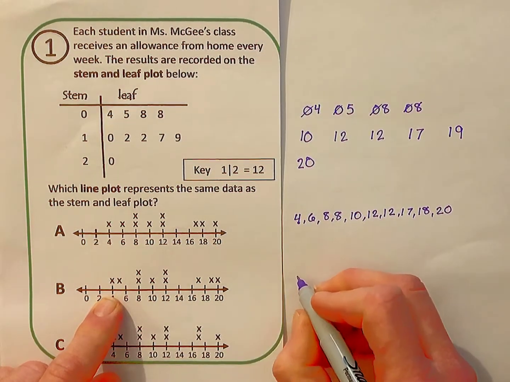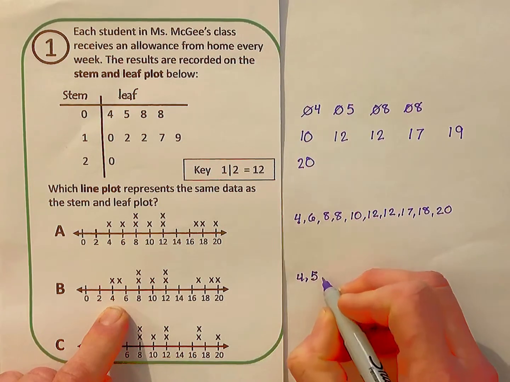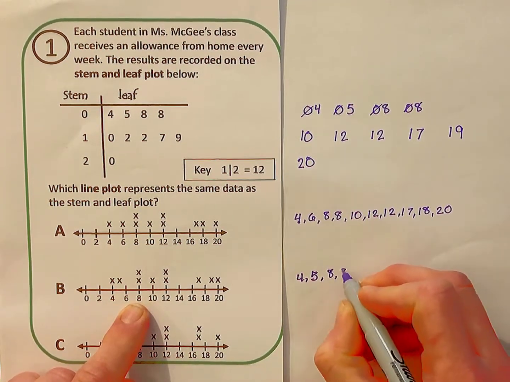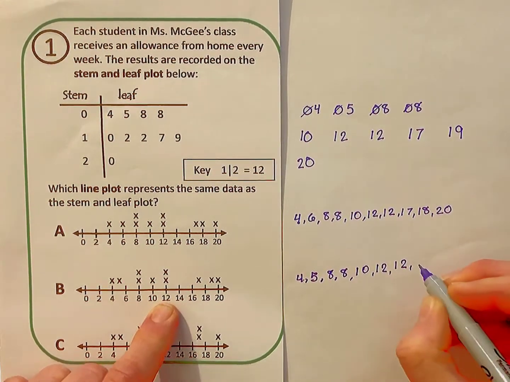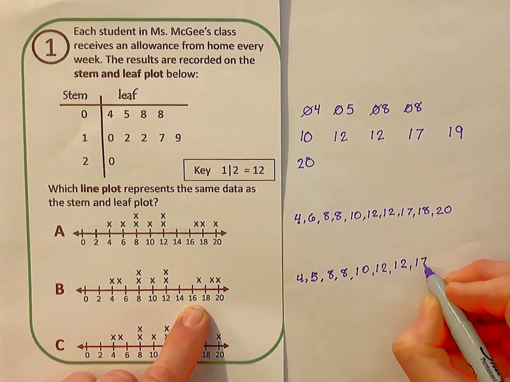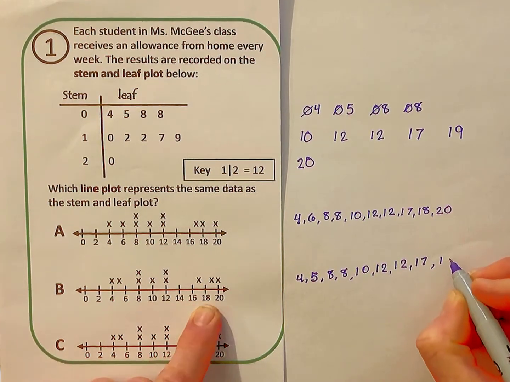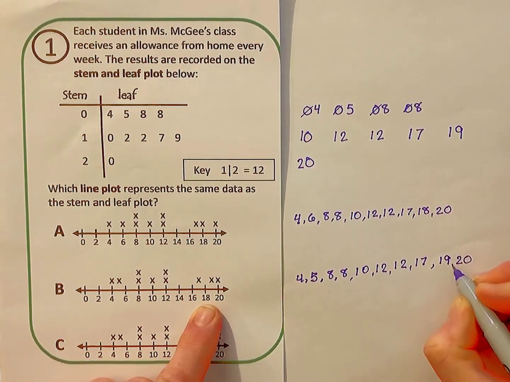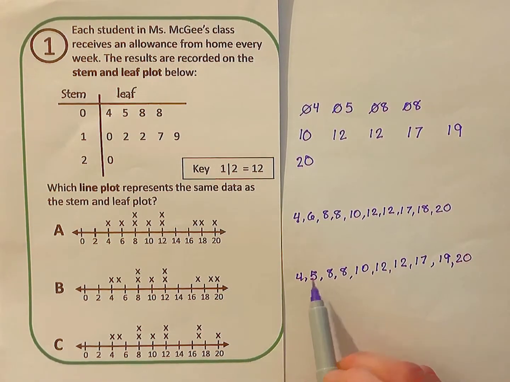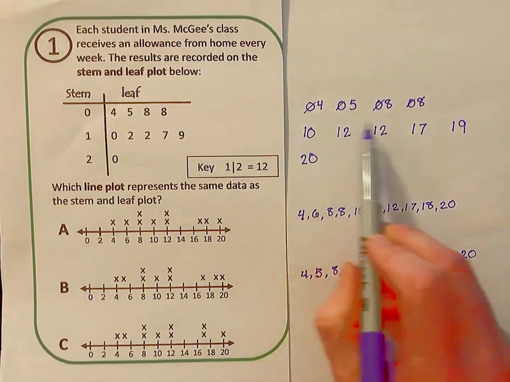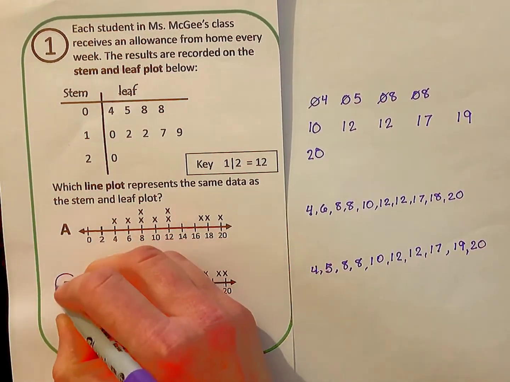We've got a 4, and the X between the 4 and 6 represents 5. Then we've got 2 8s, 10, 2 12s. Then we have another 17. It's the X between the 16 and the 18. Then we have a 19 between the 18 and the 20, and we have a 20. When I compared these numbers to those from my stem and leaf plot, I realized they're all the same. So I can go ahead and mark B as my answer.